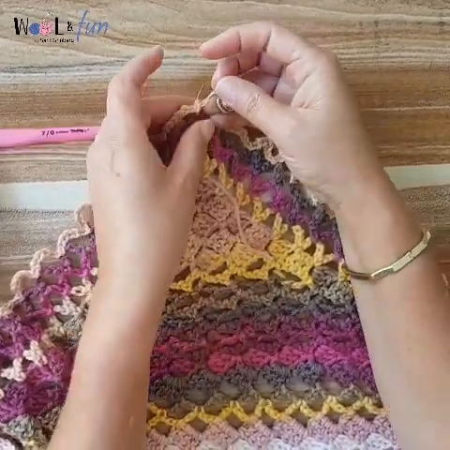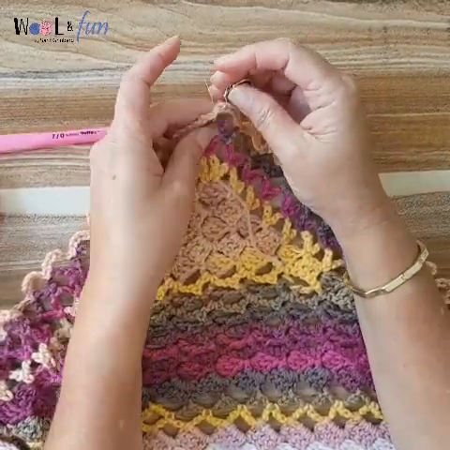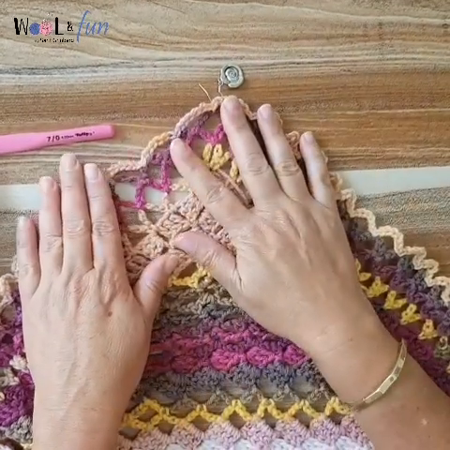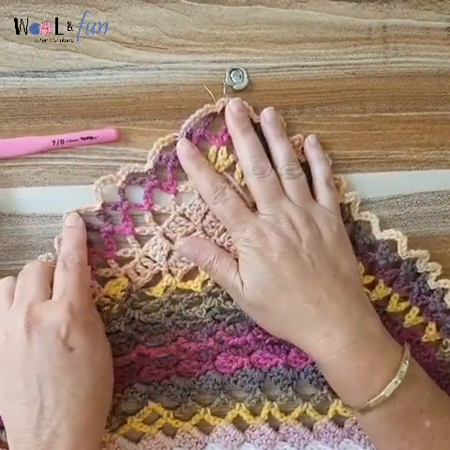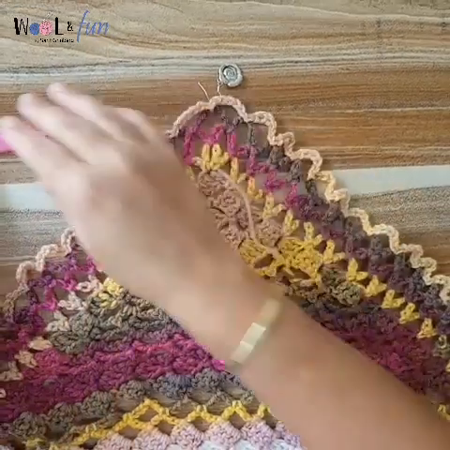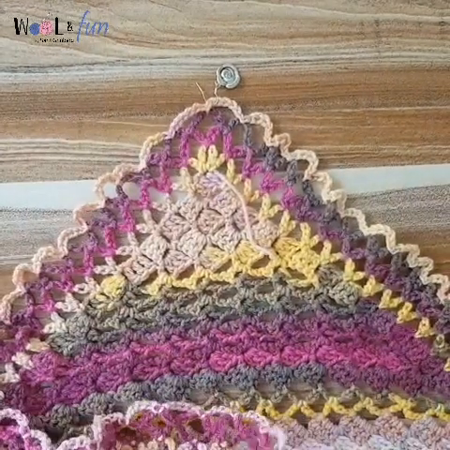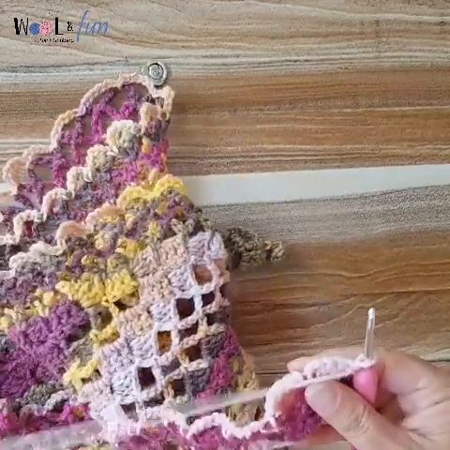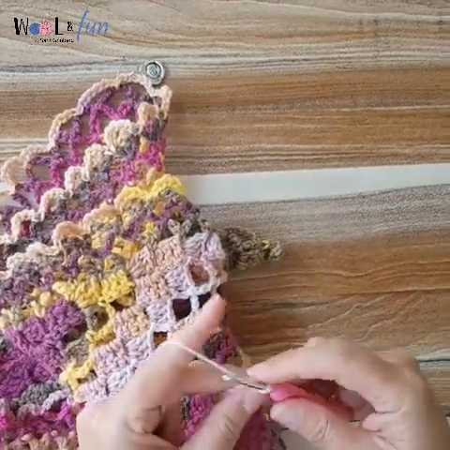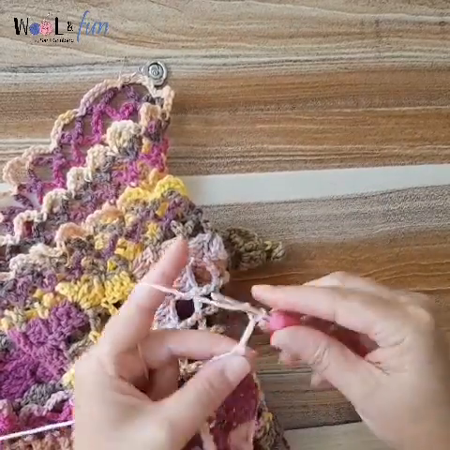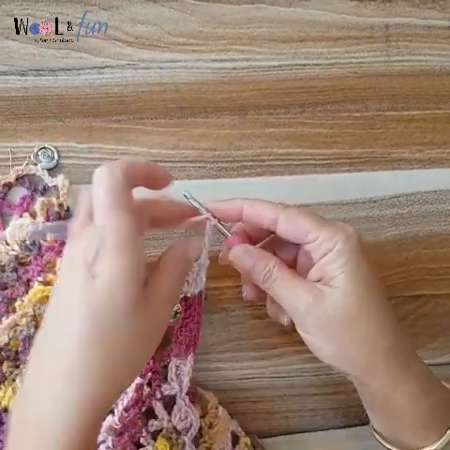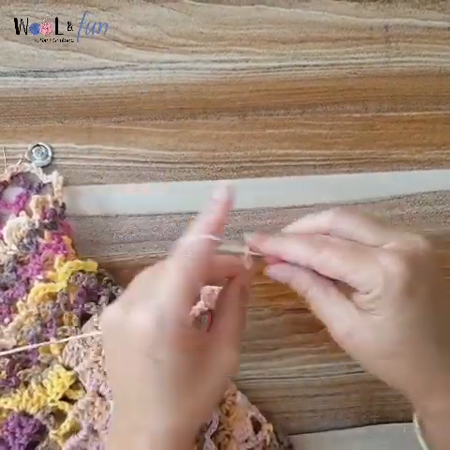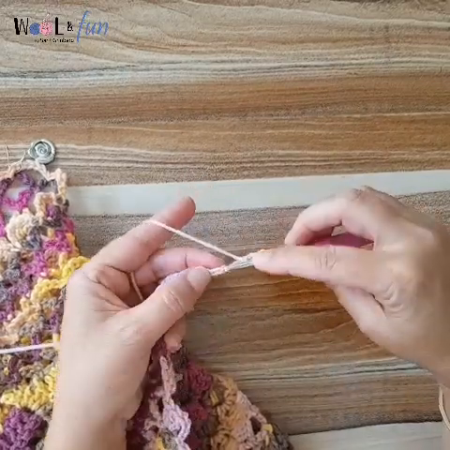We had the slip stitch as a corner, and we have 4 rows of chain square. And now I'm going to start the 73 row. I'll start with the increase square.